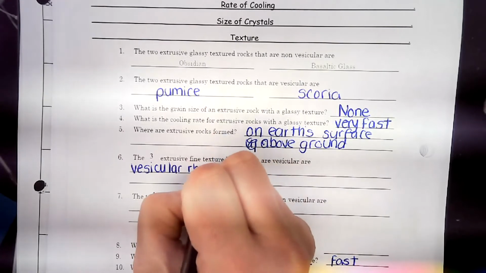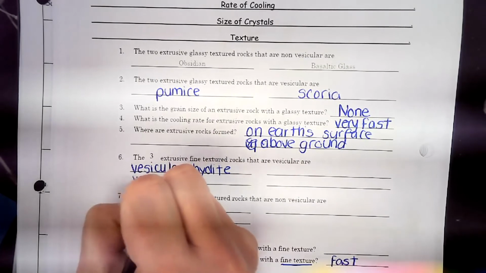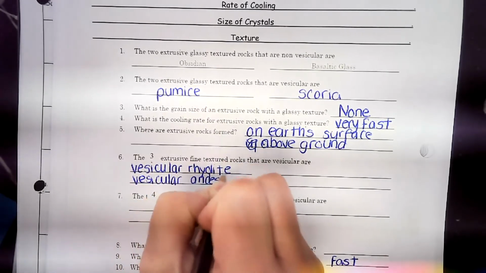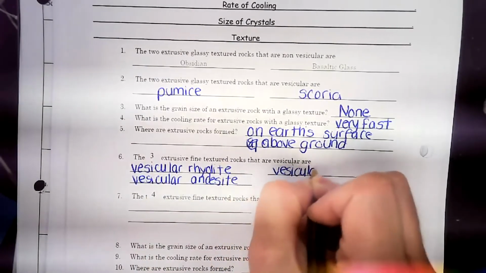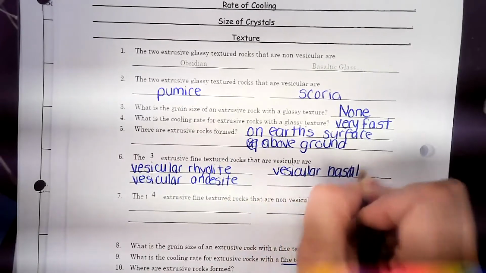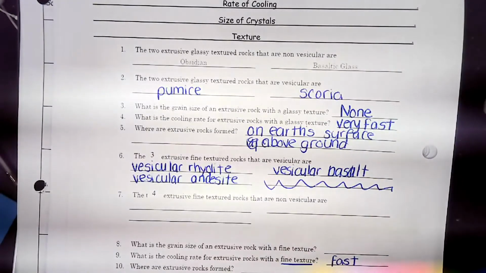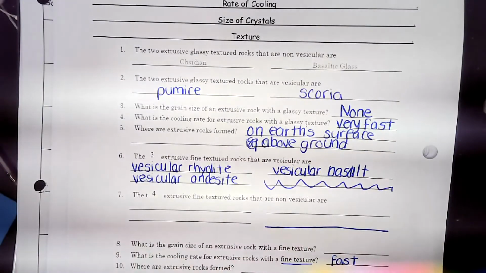Rhyolite. So yes, I asked for 3 and gave you 4. Now, did you notice on the next one? Asked for 4 and only gave you 3 lines. Hopefully you still gave me 4 answers.